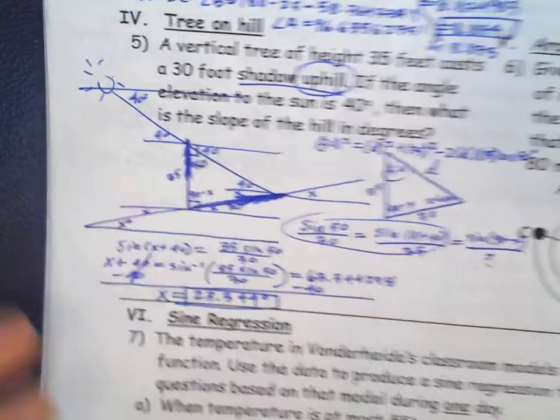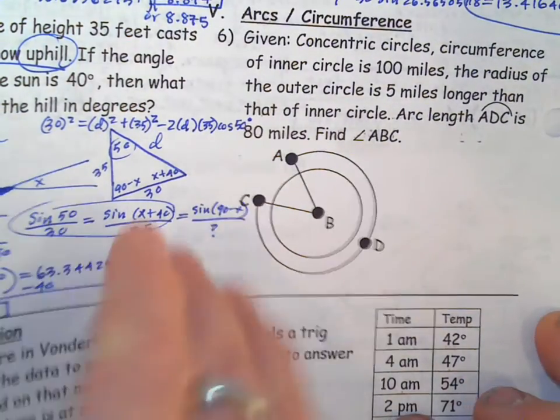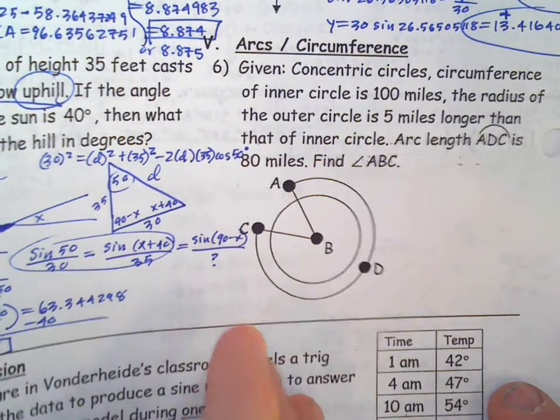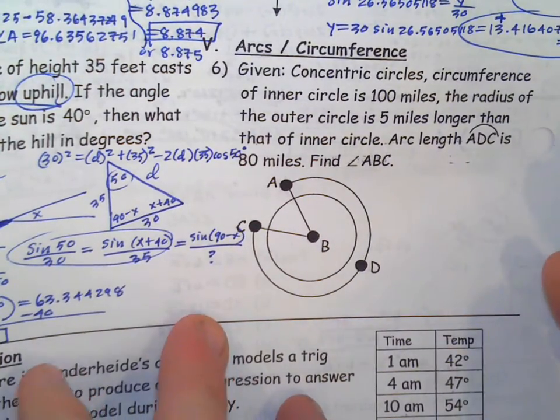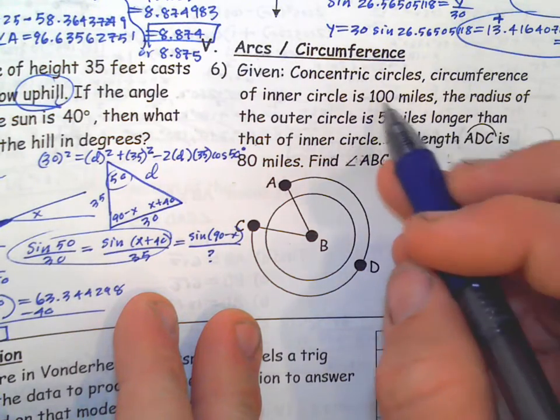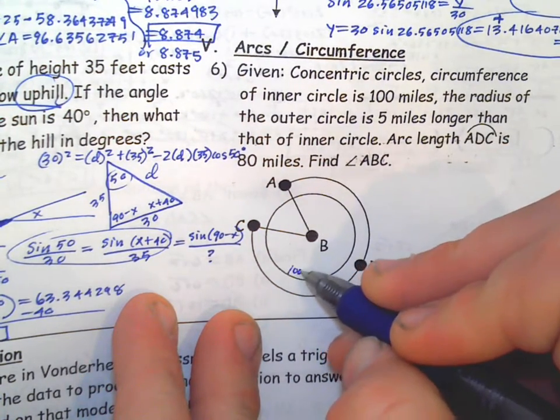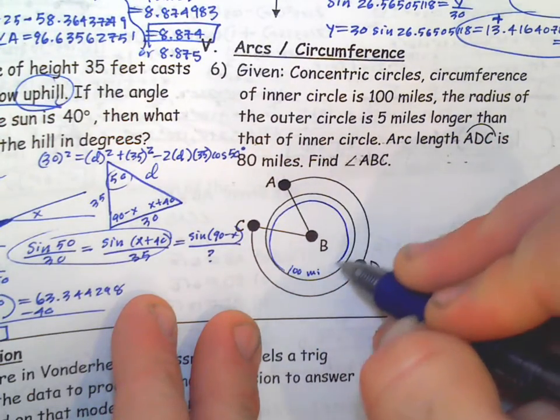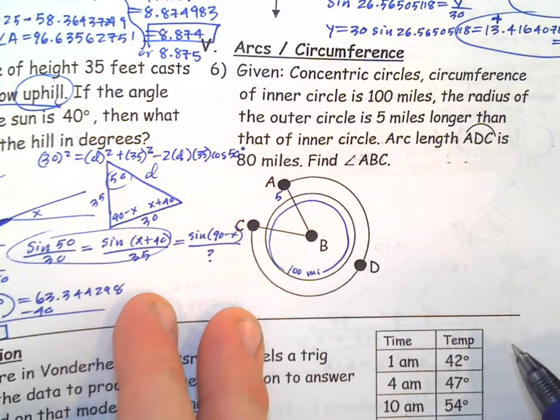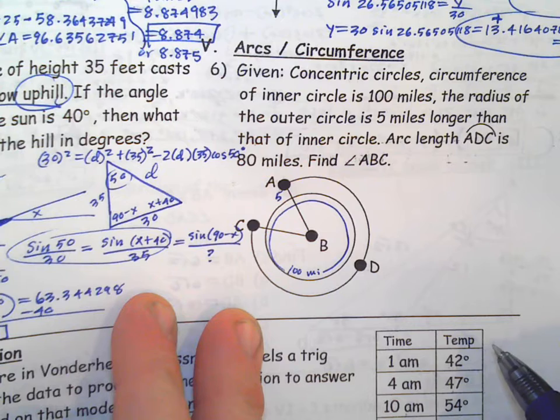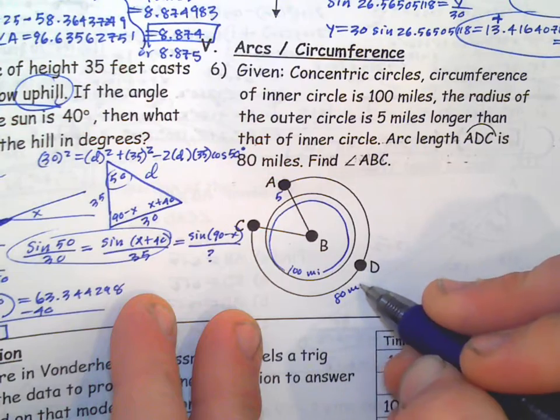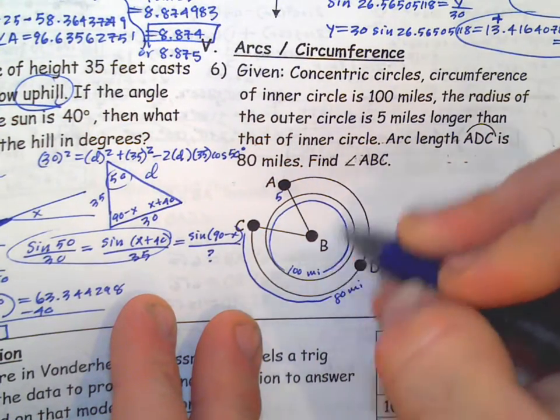so probably going to see another triangle problem. How about concentric circles? Usually in concentric circles, there's two circles. You're given information about one, and you use it to find information that leads you to the other one. So if you're not using both circles, then something's very wrong. Circumference of the inner circle is 100 miles, the whole thing. The radius of the outer circle is 5 miles longer than the inner circle. The arc length of ADC, the long way, is 80 miles, which I think is the only thing that would make sense in this picture, if the inside is 100.